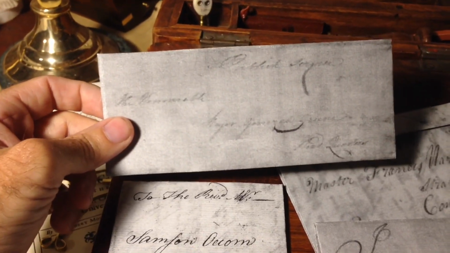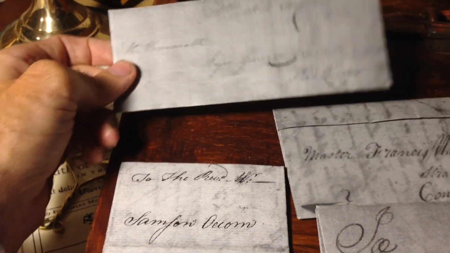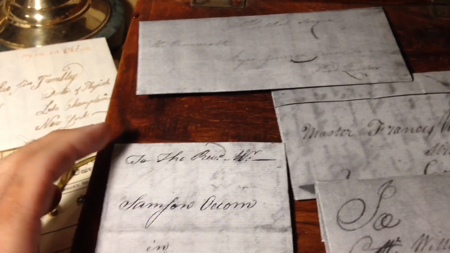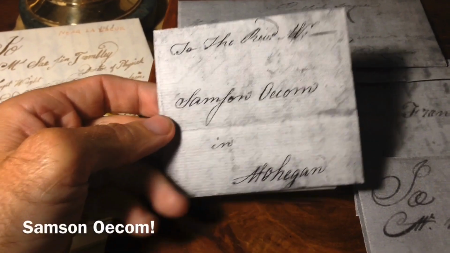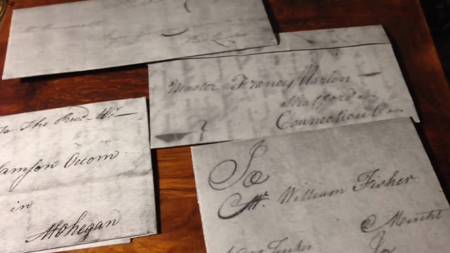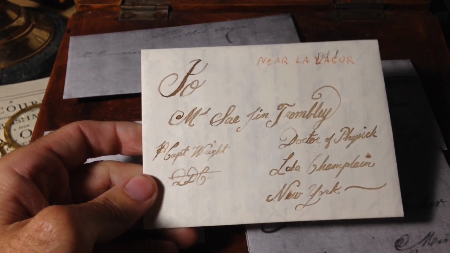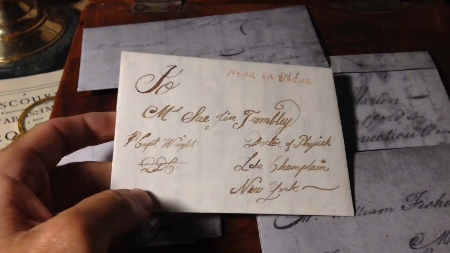Here's another one written from General Andrew Pickens, during the Revolutionary War by the way of public service. So it was free to mail. This one is to the Reverend Mr. Samuel Ockham in Mohegan. It did look like a wafer on the back, but you know, most letters were very plain. You don't have to fill them up with a lot of juicy details. I like to do that because I like to make the letter more interesting for the person who receives it.